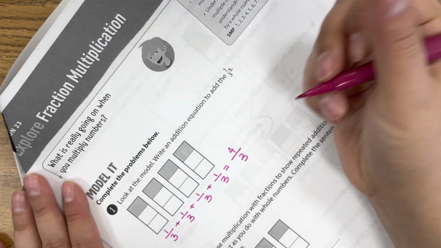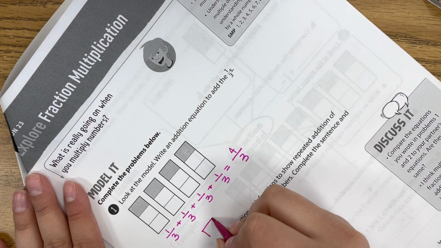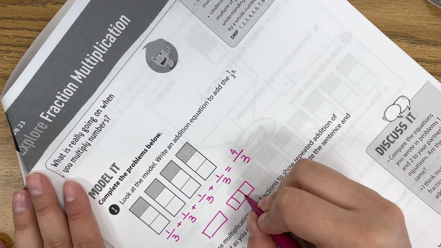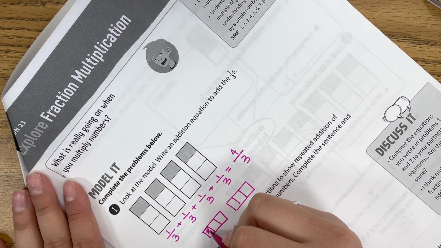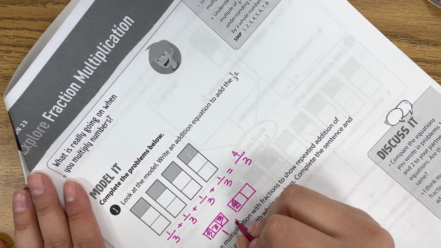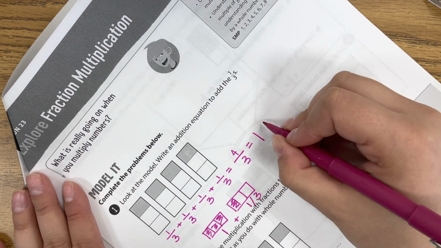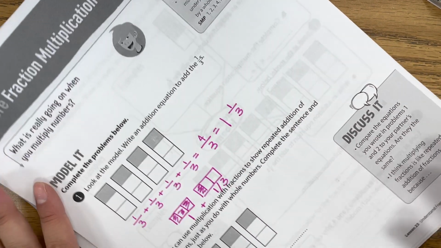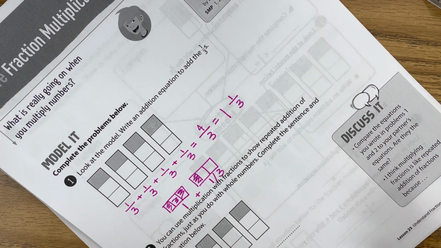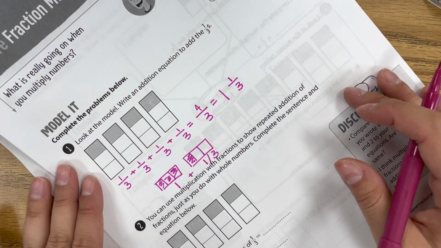So we have 4 thirds, and we know we can change that, right? So if we have one model here and one model here divided up into thirds, and we shade in 4 of them, that's equivalent to 1 and 1/3. So 4 thirds is equal to 1 and 1/3. Okay, and this is just more practice with our mixed numbers and changing them from an improper fraction, okay? So this is the adding, and as we know, multiplication is just repeated addition.